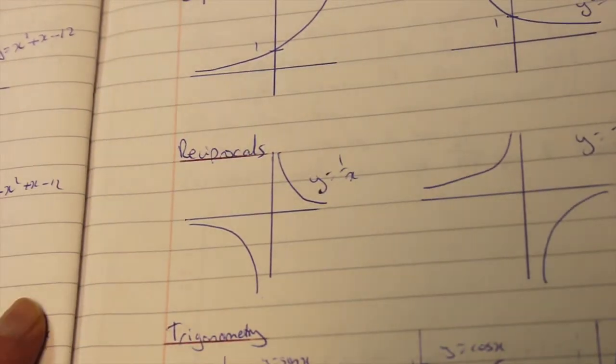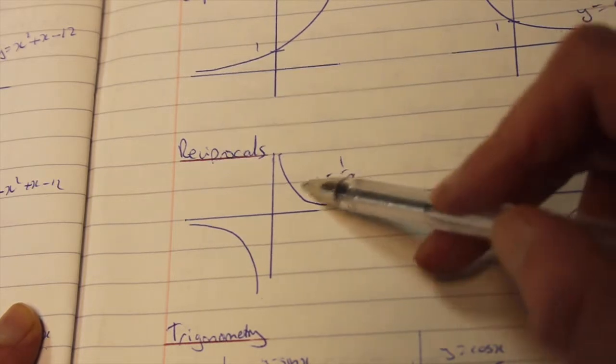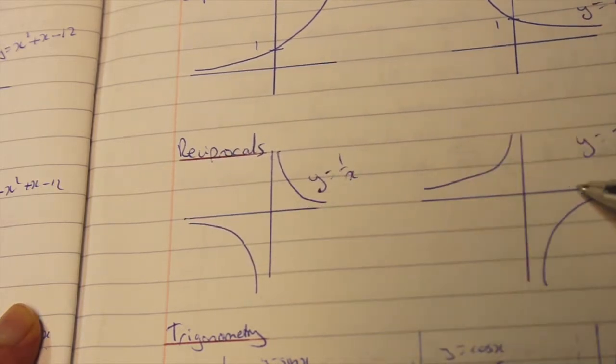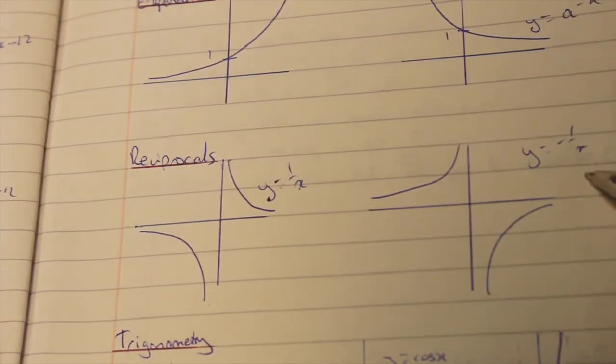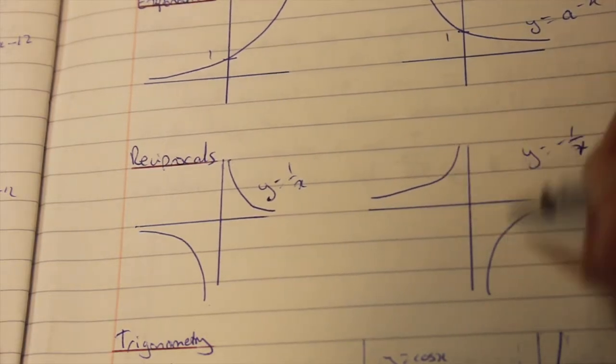If you've got a negative exponential graph, it starts off high and goes down. A reciprocal is 1 over x. It's a graph that's split into 2. A negative reciprocal, so negative 1 over x, it just goes across the other 2 quadrants. Trig graphs.